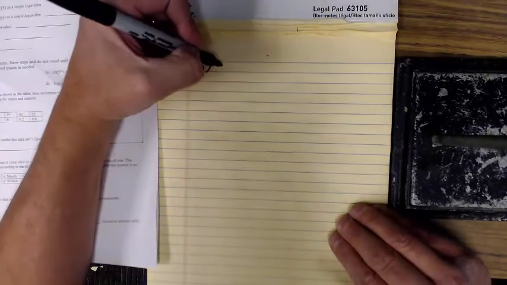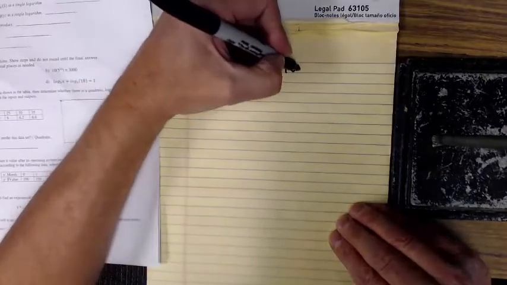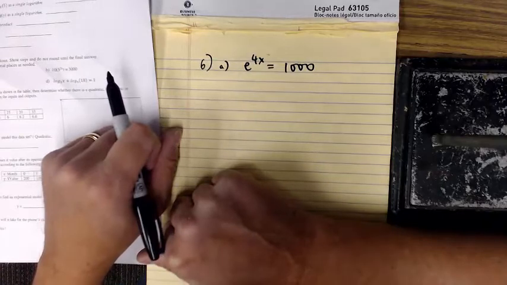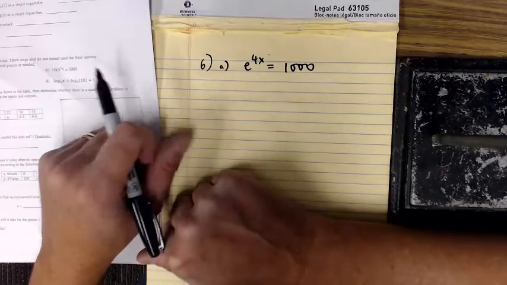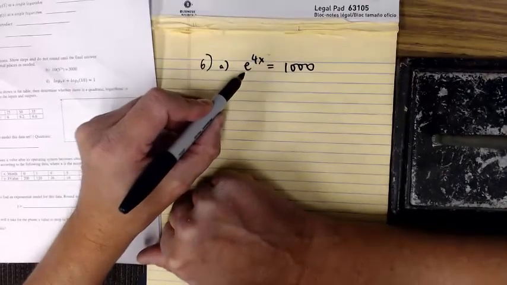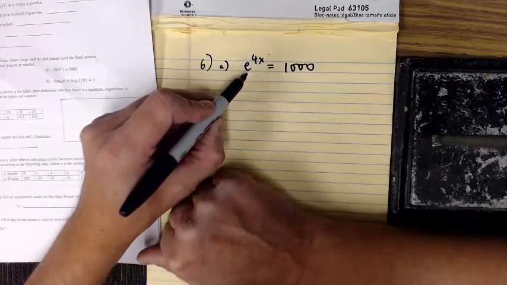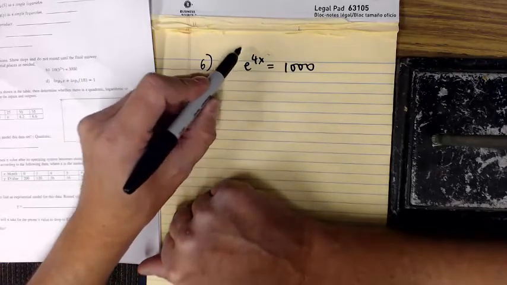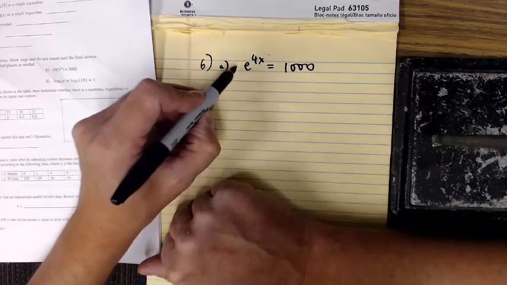The first one I'm going to do is A. It's e to the 4x equals 1000. Okay, there was a problem just like this on the test. And this problem was also on the paper practice test. So the first thing you need to do is look and see that this is an exponential equation because the variable is in the exponent. And then the next thing you have to check and make sure is that the exponential part of the equation is isolated, which this one is. There's no number in front of it.